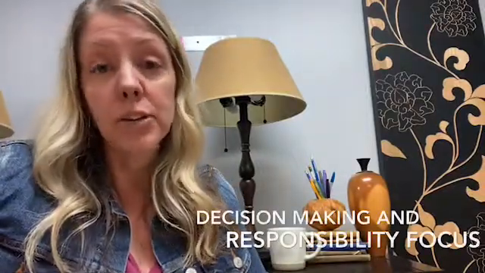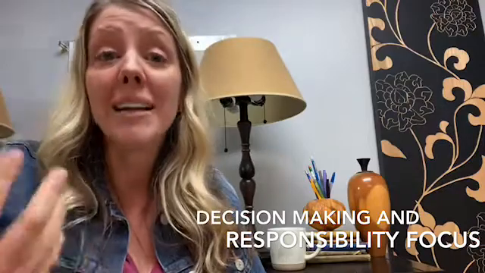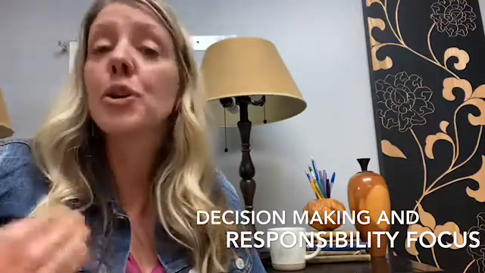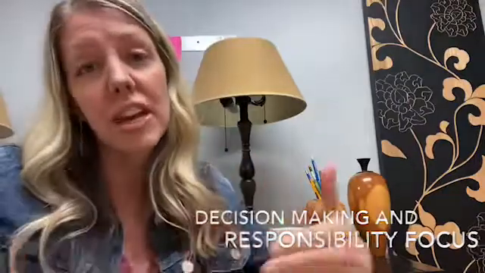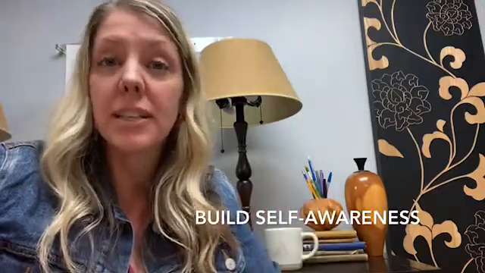The third big idea of the social emotional learning standards is this whole idea of responsibility and good decision making and not being impulsive and thinking things through. So let's put that all together and what that would look like in some kind of a lesson.